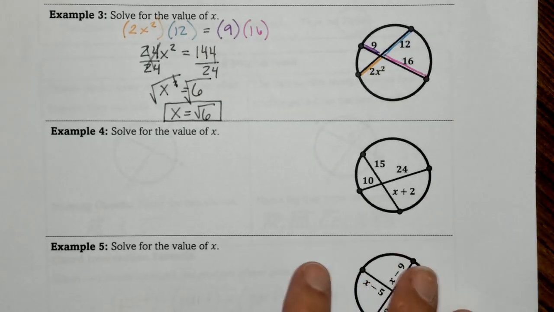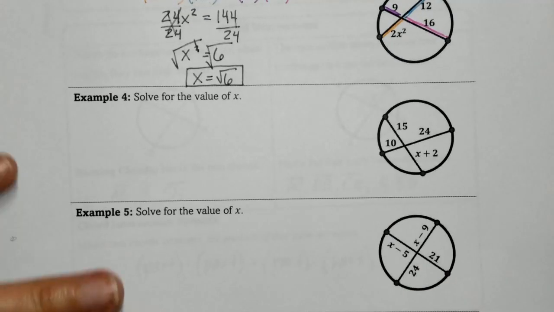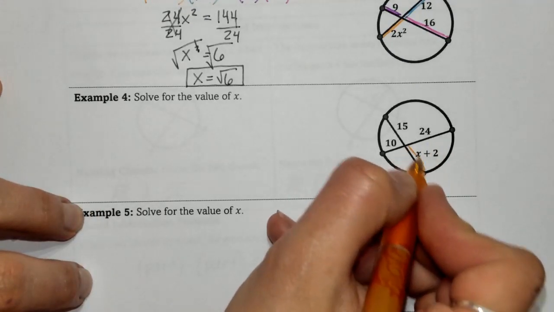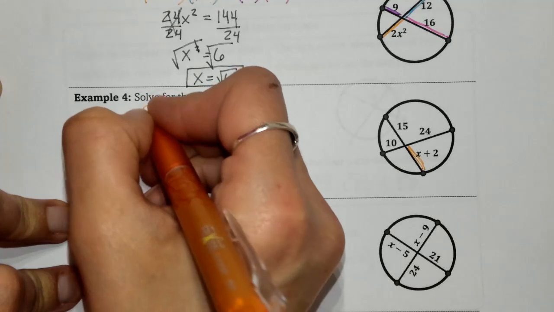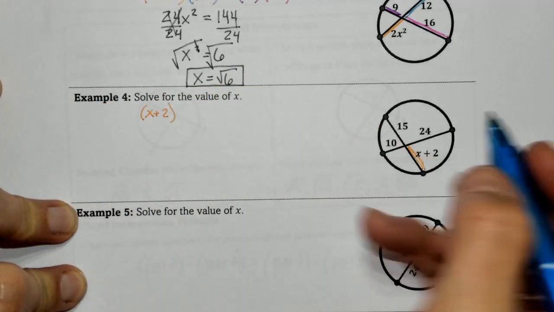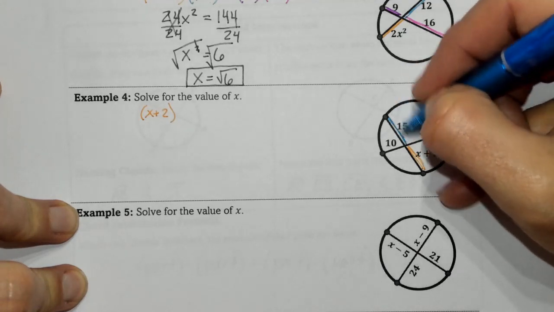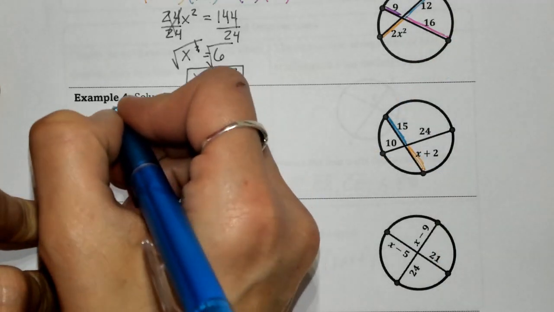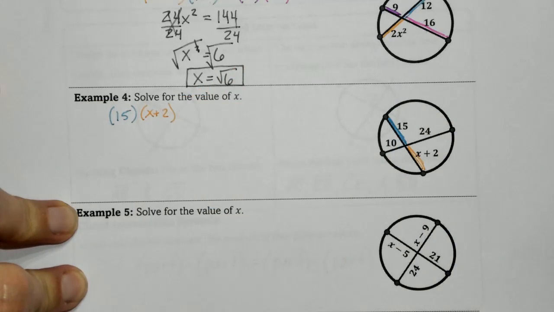Example number 4. Let's go ahead and set up our part times part. I just always like to start with the variable. Part x plus 2 times part. Now I'm going to go ahead and put this 15 because I know I'm going to have to distribute. I'm going to put the 15 out here so I see it how I normally do.